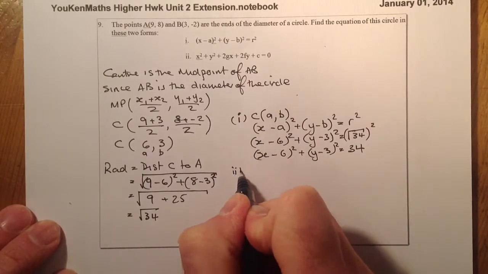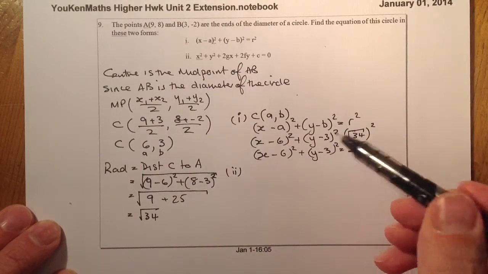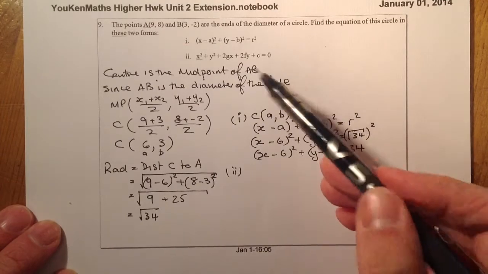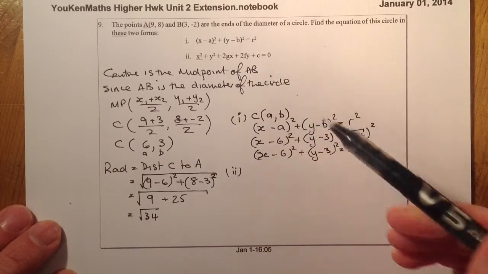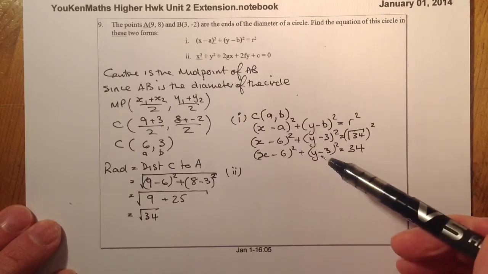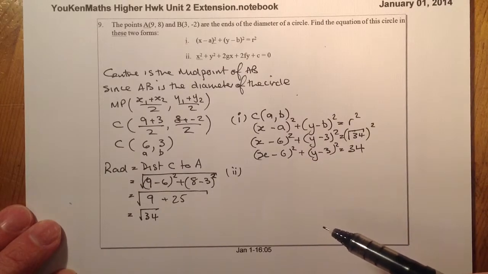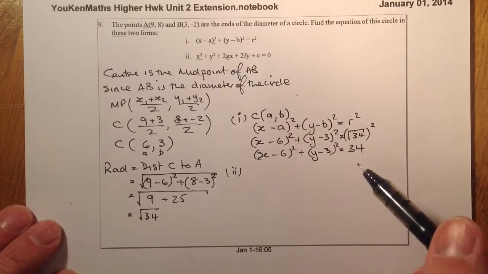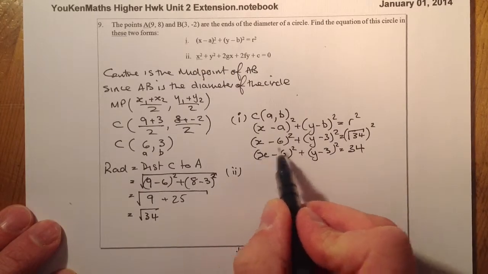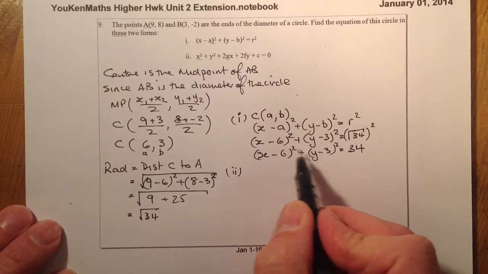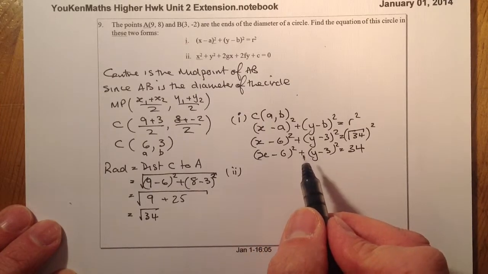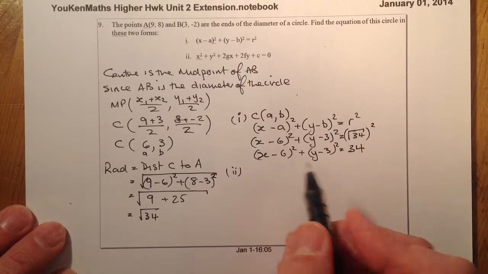Right, for part 2, the way that I can work that out, if I know this equation here, is to multiply the brackets together, move everything to the left hand side, and hopefully that should work out the equation for me. Let me multiply this bracket out here. If you multiply out by FOIL, go ahead and do it that way, and just take your time and make sure that your working's good on this one.